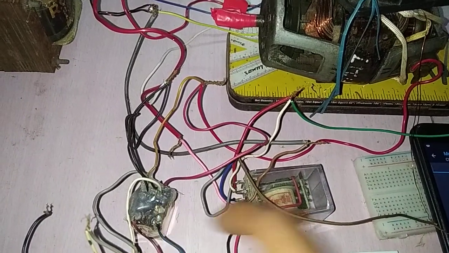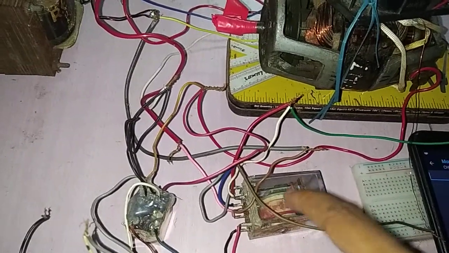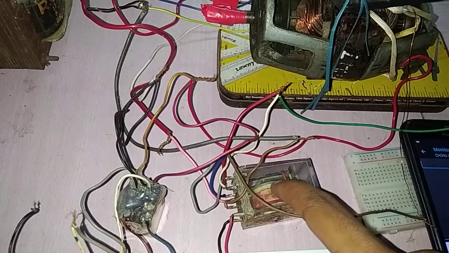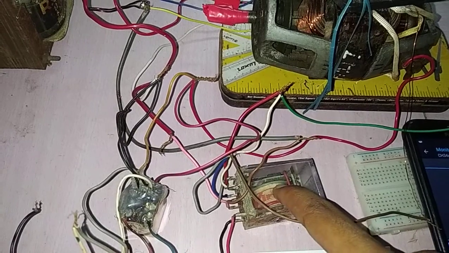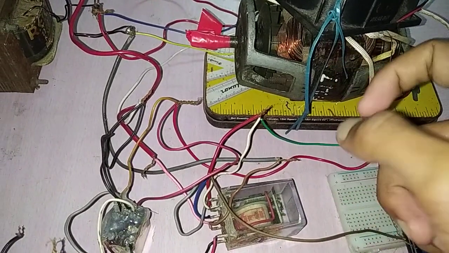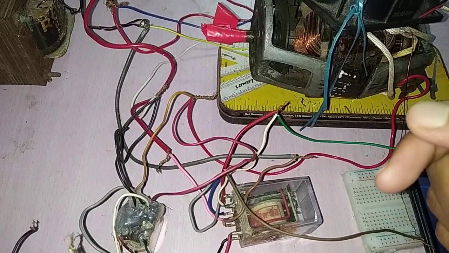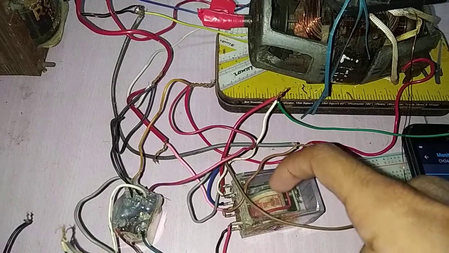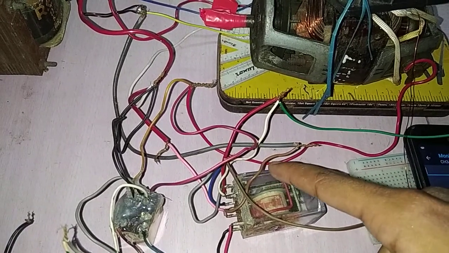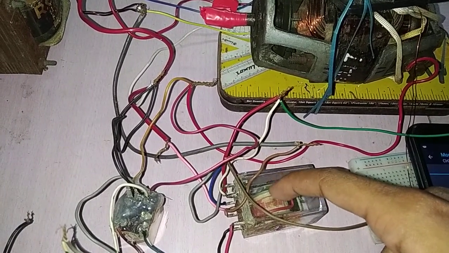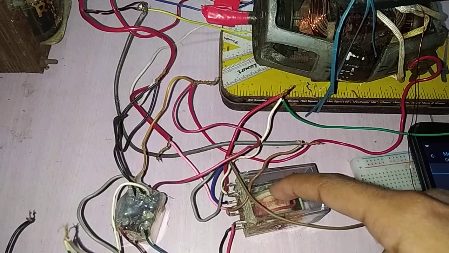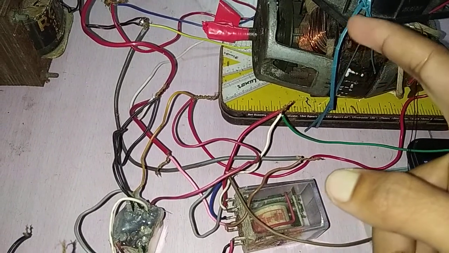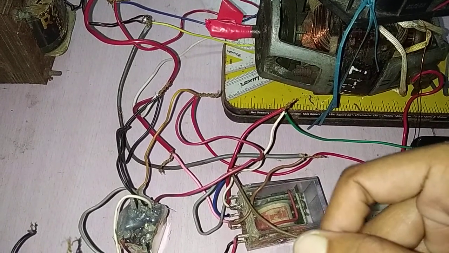If this relay is turned off, its contact is in NC condition, then the motor will rotate in, say, clockwise direction. And if this relay is turned on, its contact is now in NO condition. Previously it was NC, now it is NO. Then it will rotate in, say, anti-clockwise direction.